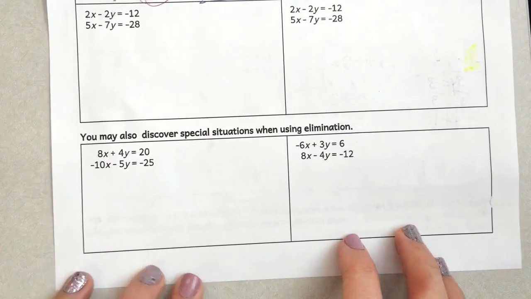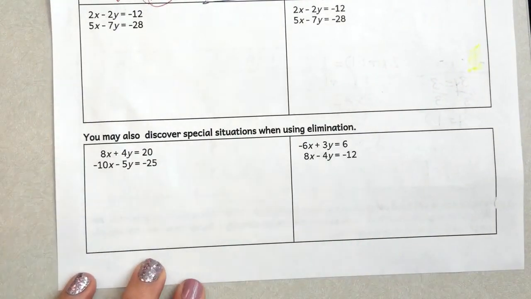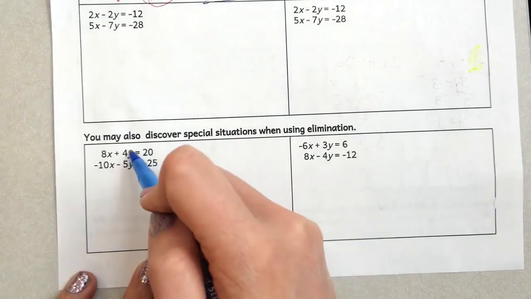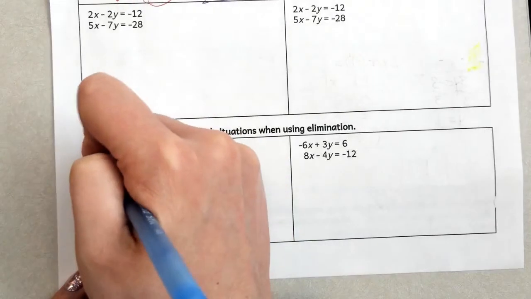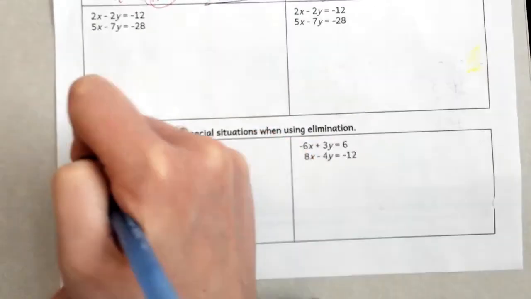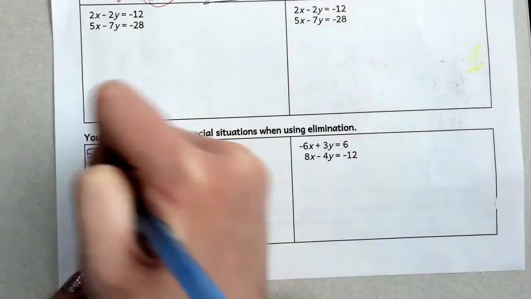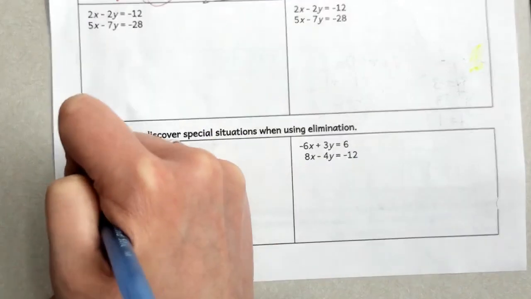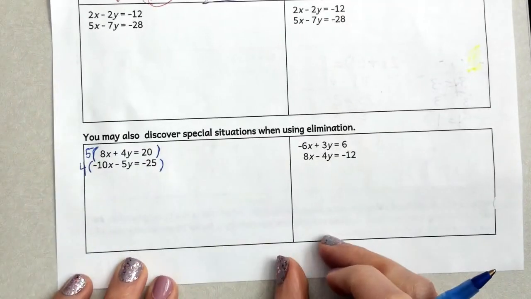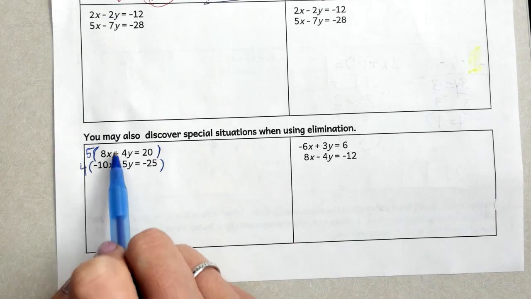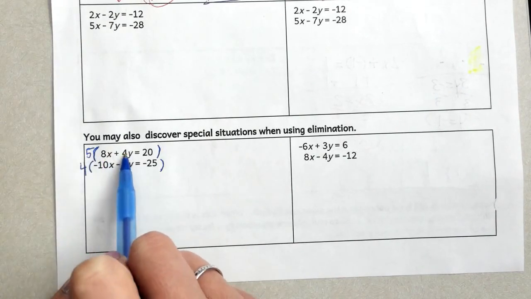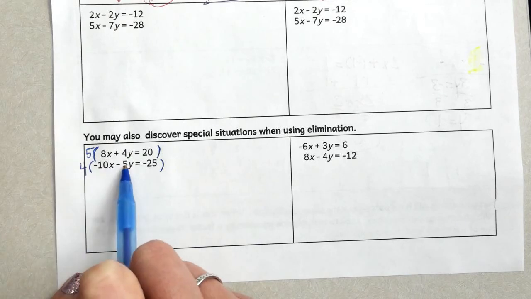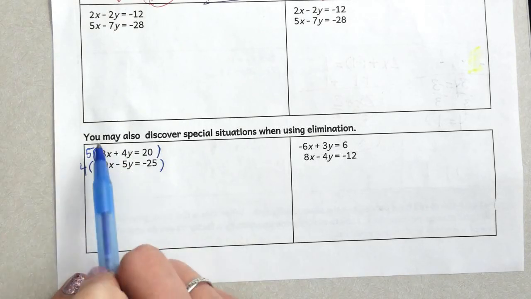The last set. Here's another one where we have to multiply both of them. I'm going to go for my y's just because these are smaller numbers and I like to work with smaller numbers. So the first one I'm going to do by 5. The second one I'm going to do by 4. Since here they're opposites, here I'm going to keep them the same because that'll give me a positive 20y, this will give me a negative 20y, and they easily cancel each other out.